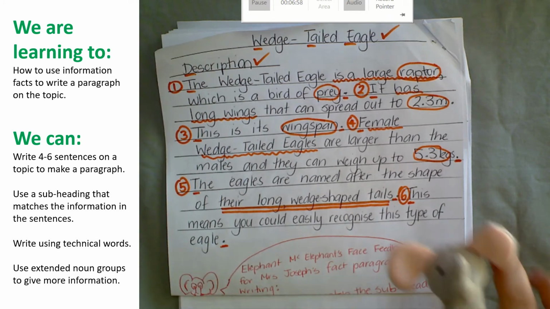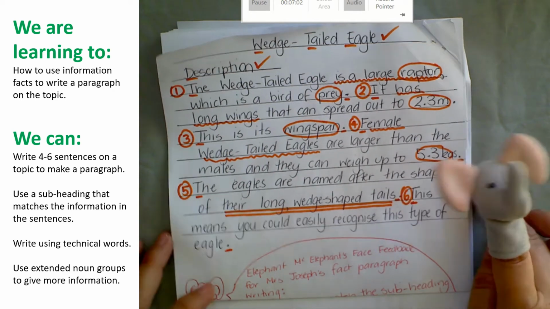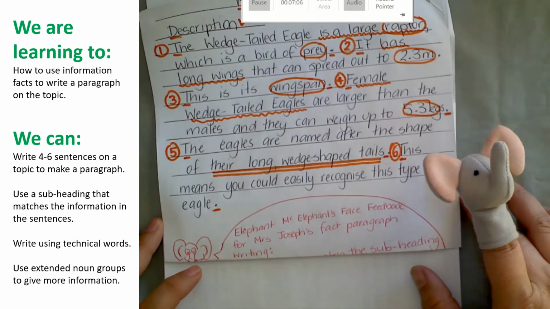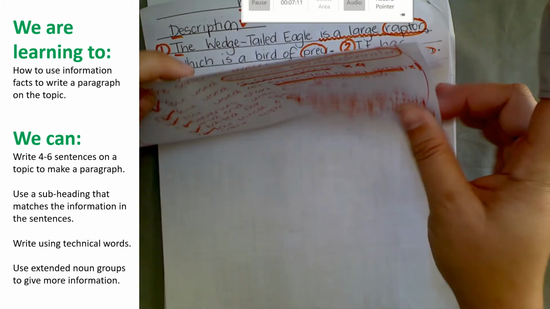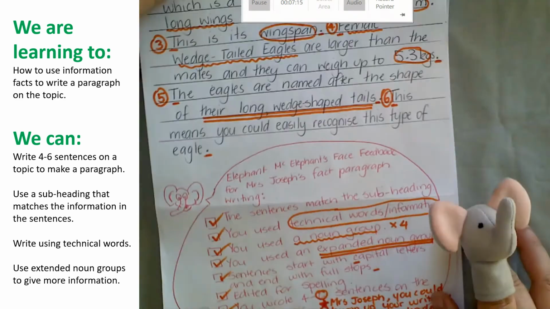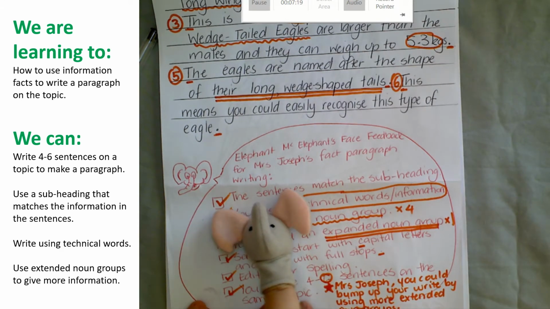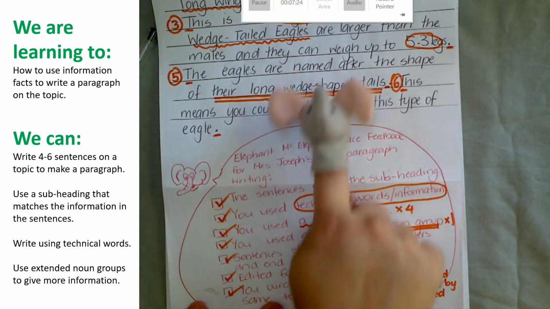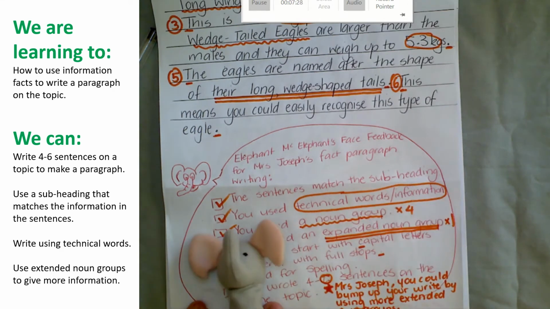Now, I was pretty happy with my paragraph, but Elephant McElephant Face had some feedback for me, so let's just have a little read of what he had to say. So first thing that he looked for was the sentences matched the subheading, and I've got a tick for that one because all my sentences matched the subheading, which was description.